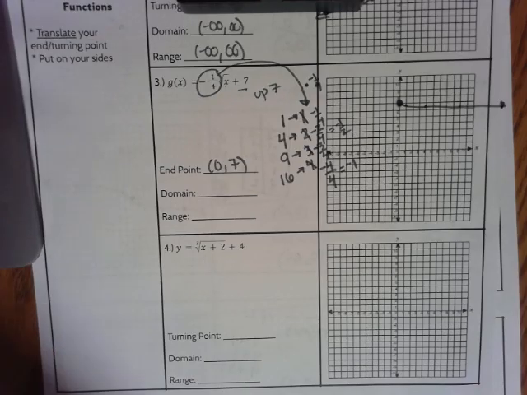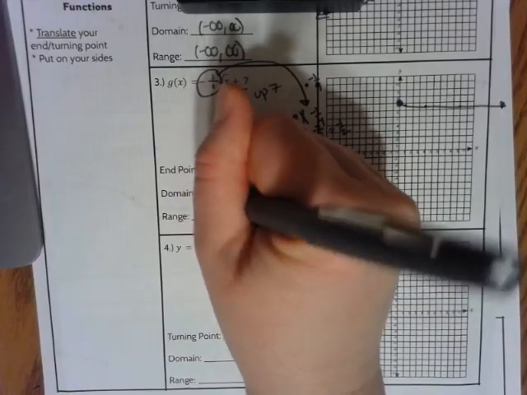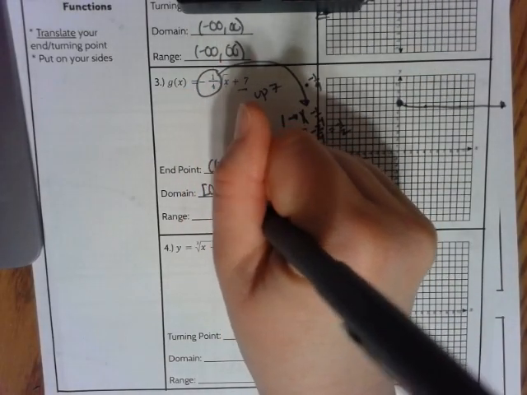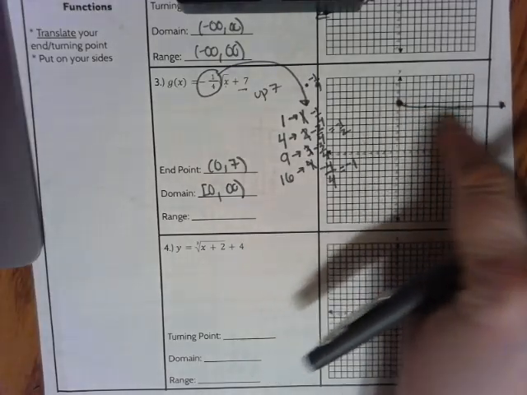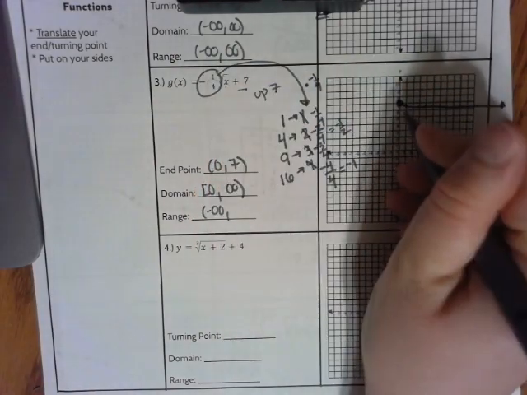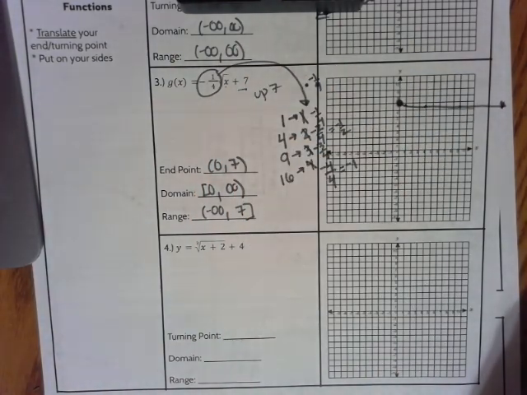Once you have your graph, domain, left side is at 0. We have to use our numbers here, so it's hitting 0. Right side goes forever. Range, bottom first. So bottom, this thing is slowly going to go down forever. And then the highest it's going to reach is at 7.